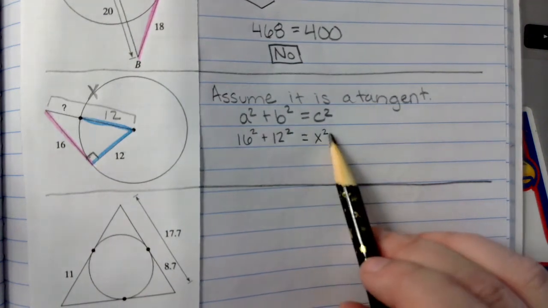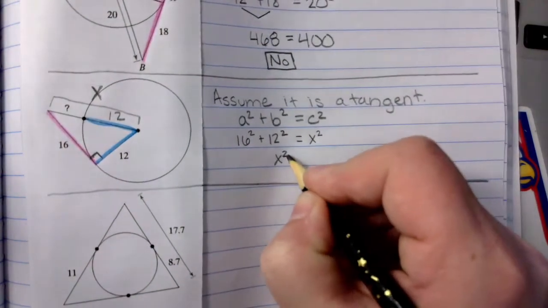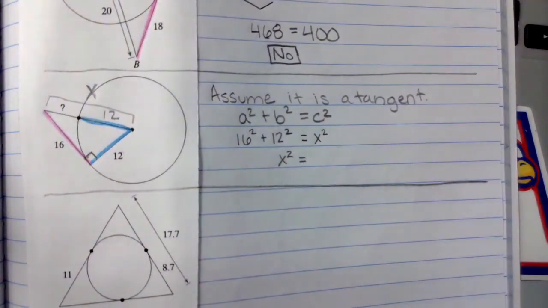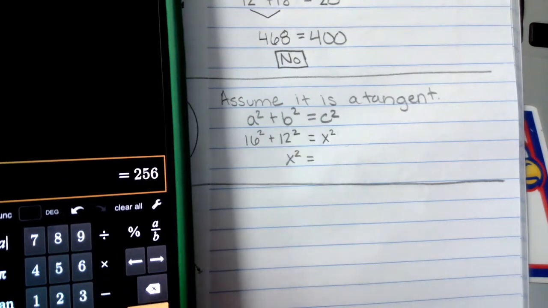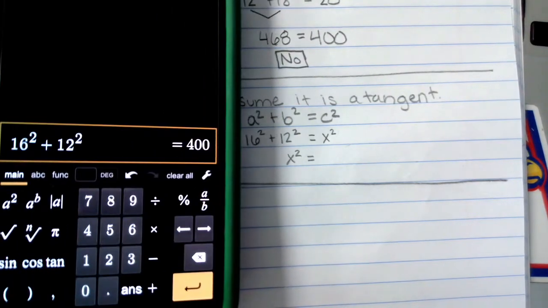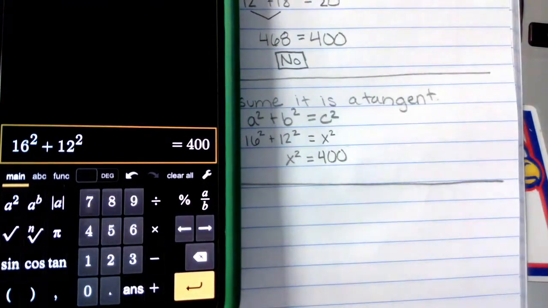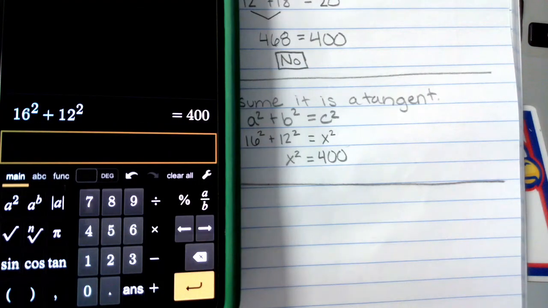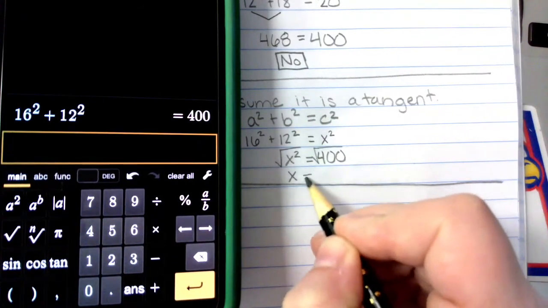So we're going to write x squared equals, we just flip it around. And then in our calculator, we'll do 16 squared. This time we're adding them together because they're on the same side. And we get 400. 16 squared plus 12 squared is 400. And then like Fatu said, we have to get rid of that 2, that's squared. How do we undo a squared? Square root. So x equals 20.